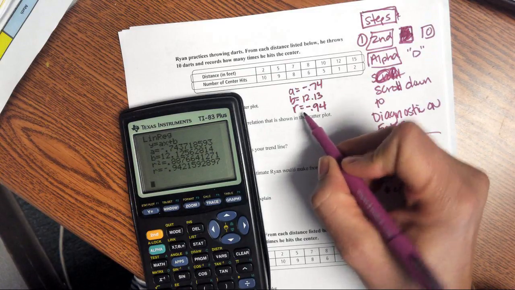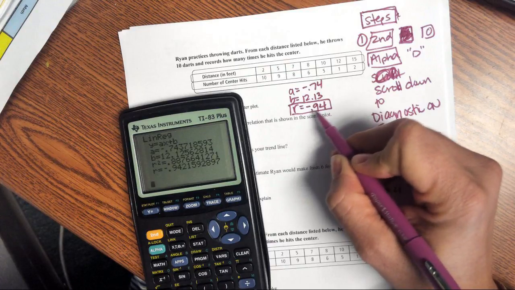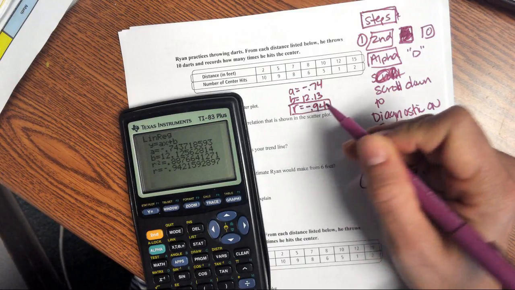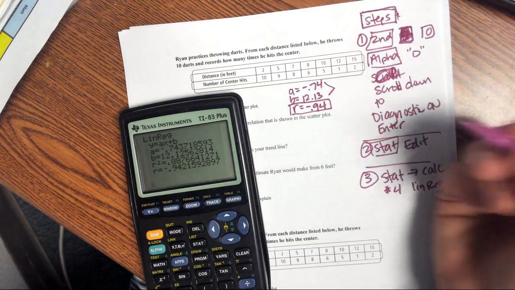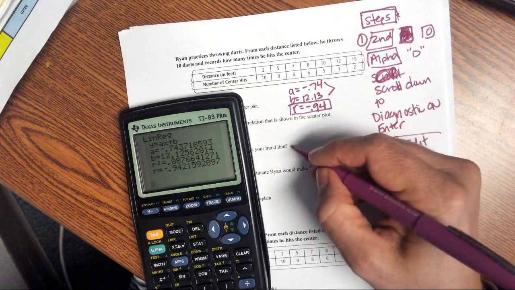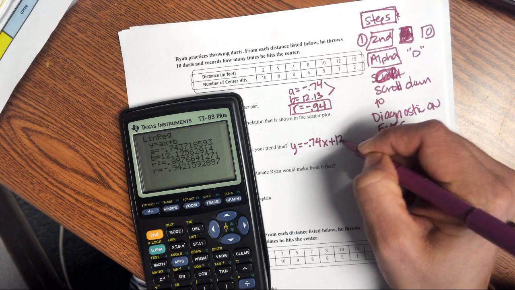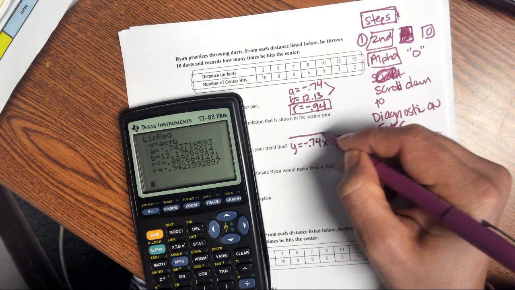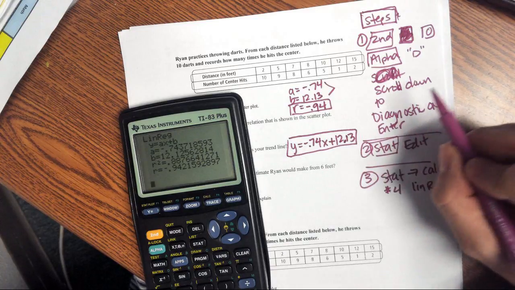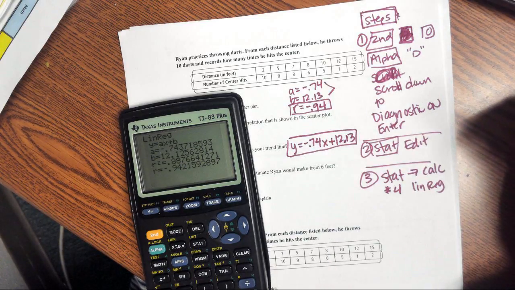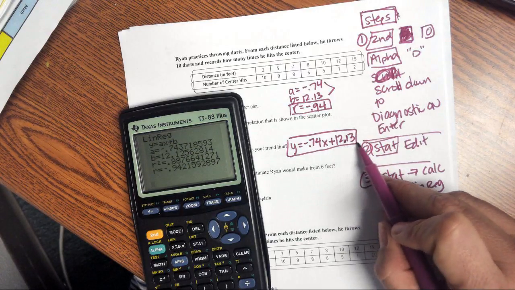So according to our R, that's our correlation coefficient. It would have a negative strong correlation because it's close to -1. And then our equation of best fit would be y equals negative 7.74x plus 12.13. So if you were to plot the points and draw a linear line through it, the line of best fit would be represented by that equation. So it has a negative slope and a y-intercept of 12.13.